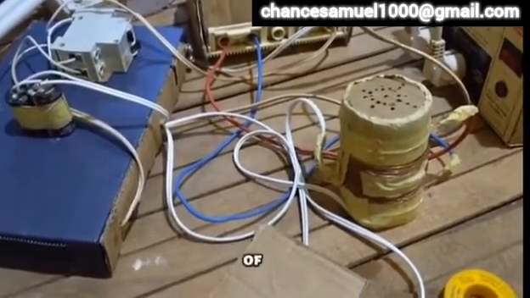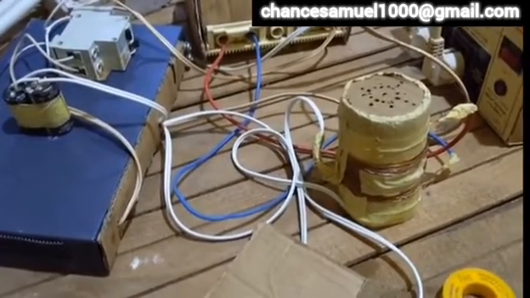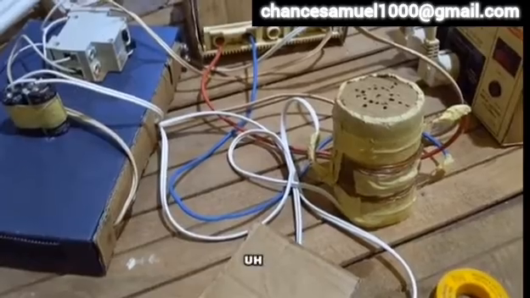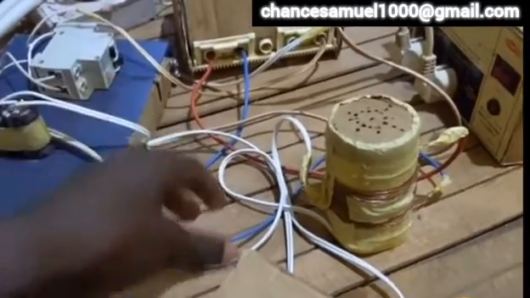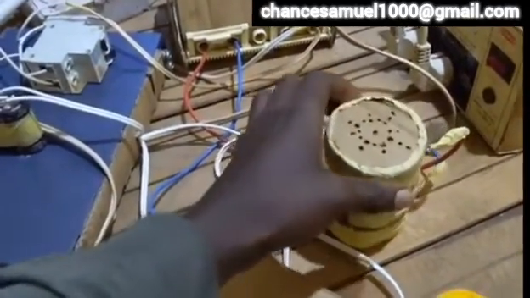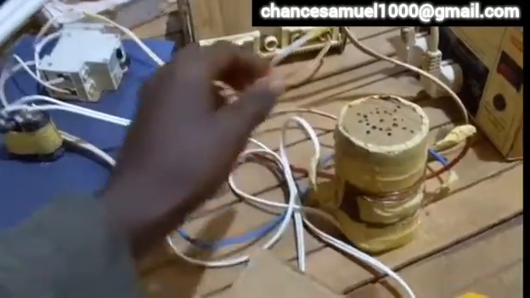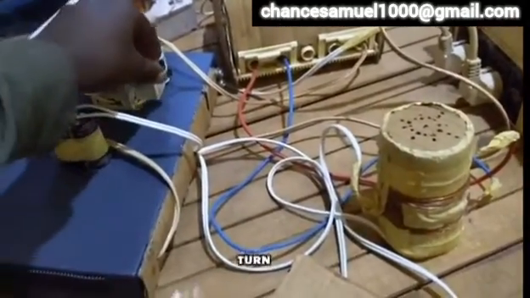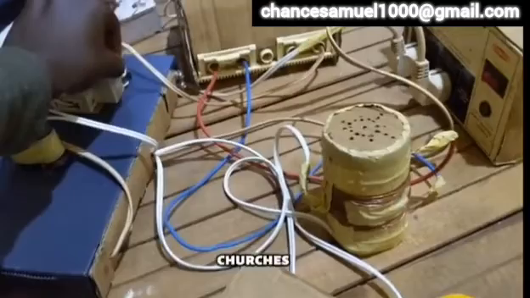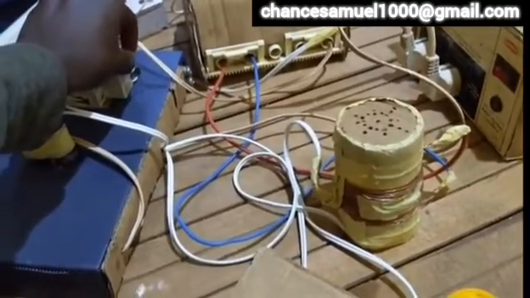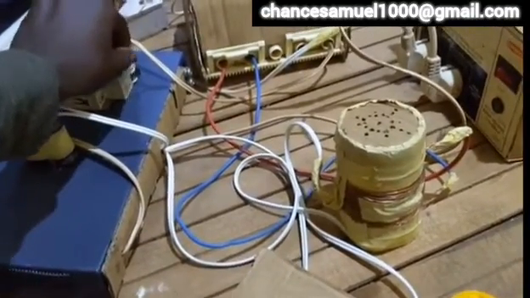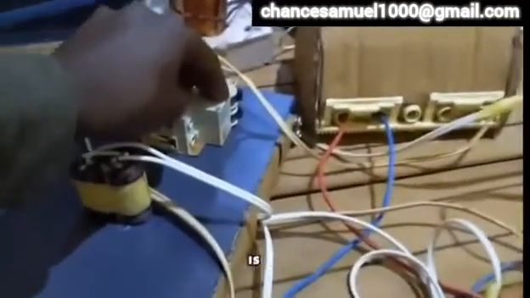I need a lot of time, and I also need money to start building the bigger prototype. Let me turn off the electrostatic charges, I don't want to be shocked. So everything is turned off.